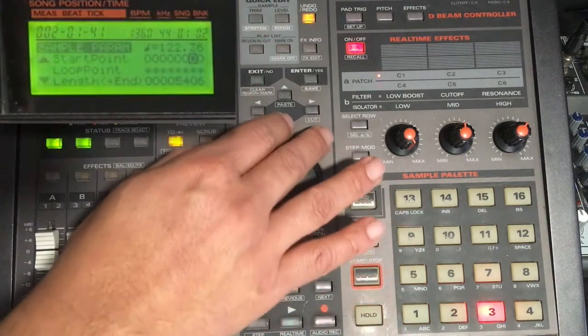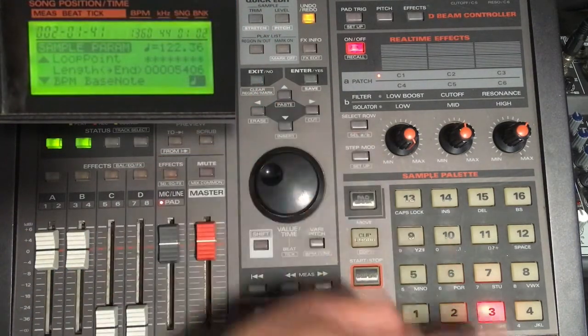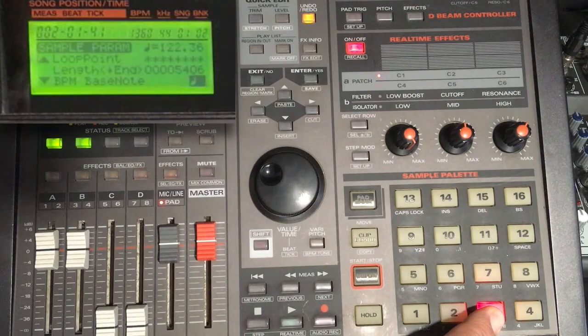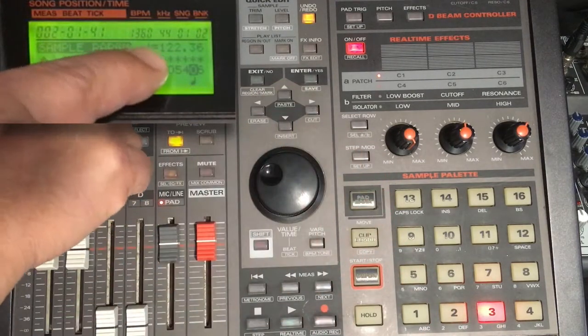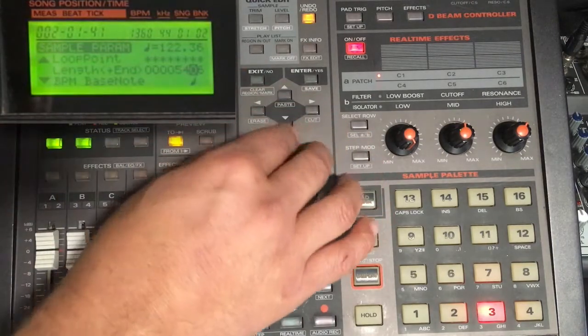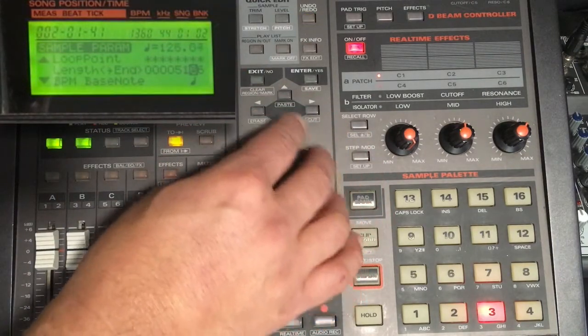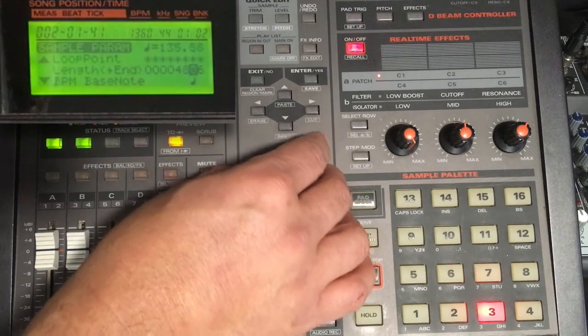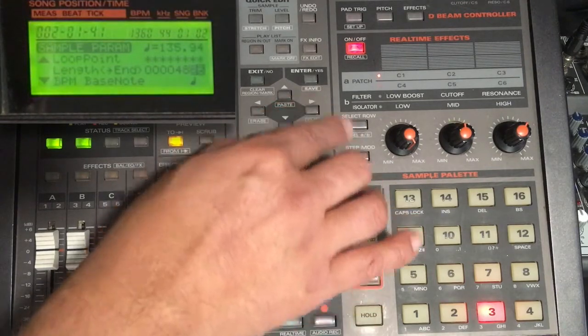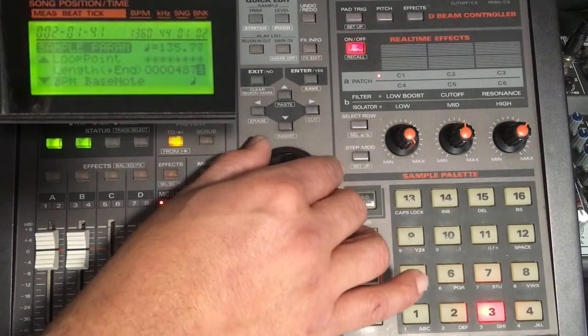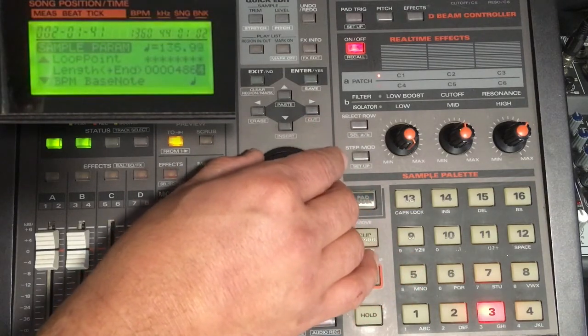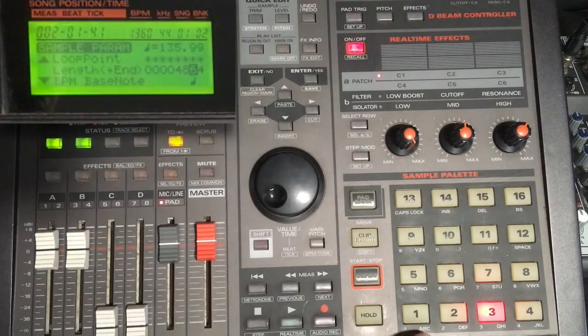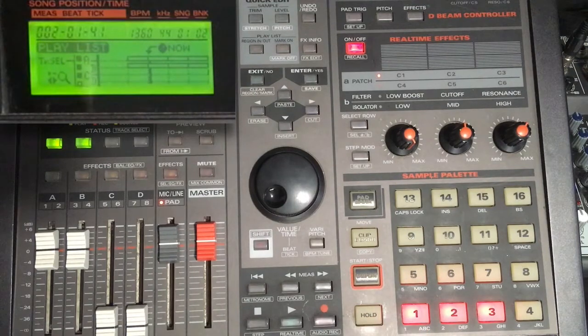Now I have to trim it. It's 122, so I change the end to 136 to have a clean sample, a clean loop, I mean. So this should be it. The clean sample, the dry sample, the effects, and the combined sample.